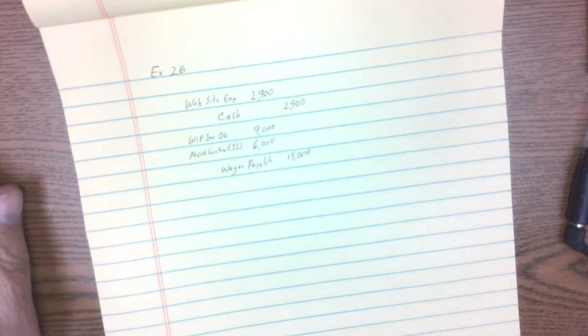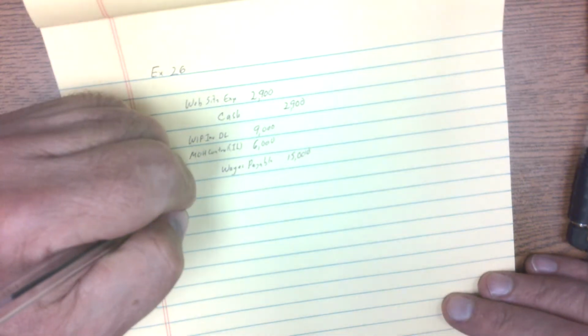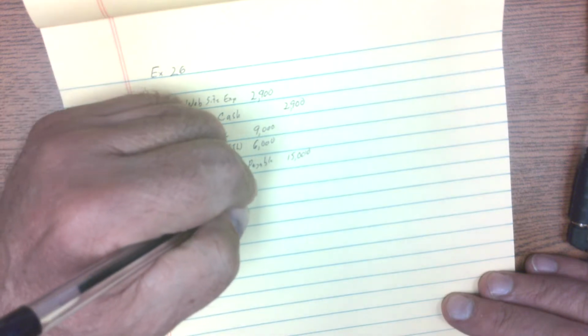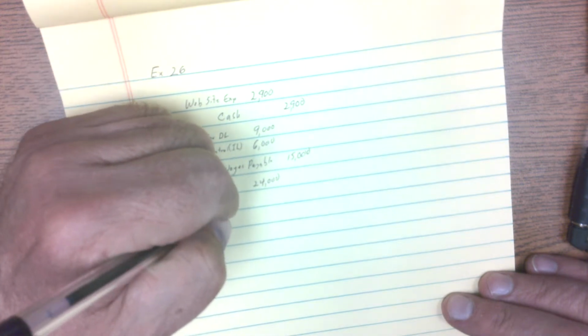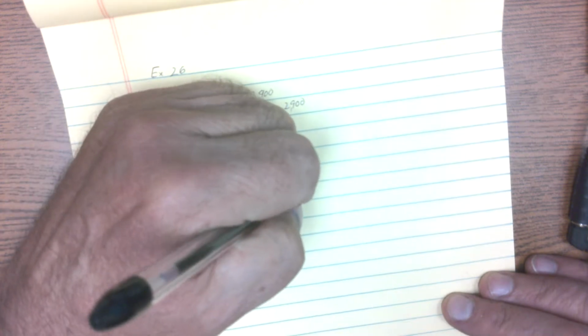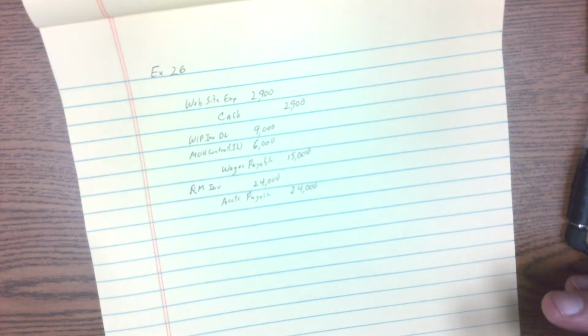Okay. Now, letter C, we purchased raw materials on account for $24,000. So that'll be raw materials inventory, 24,000, and accounts payable, 24,000. Next up, we used in production direct materials of 9,500 and indirect materials of 4,500.